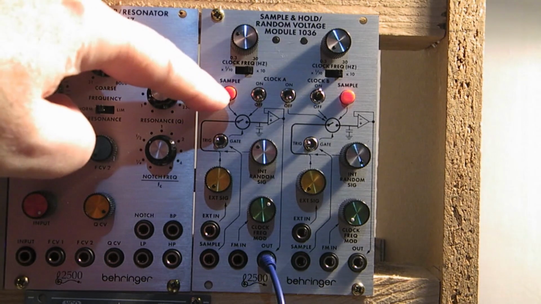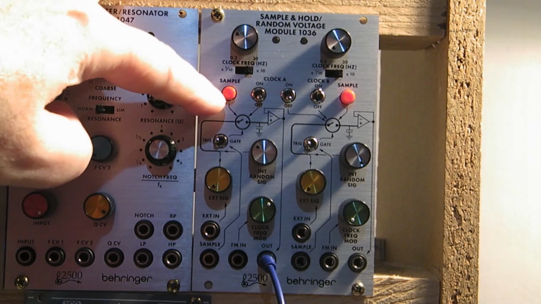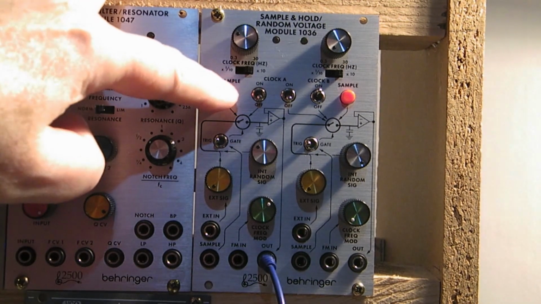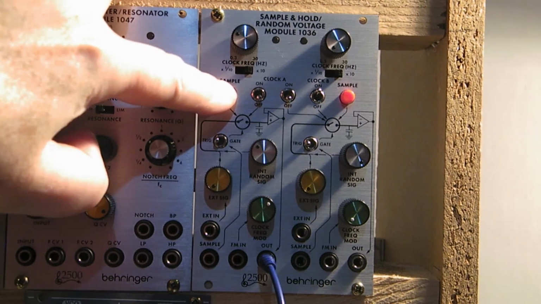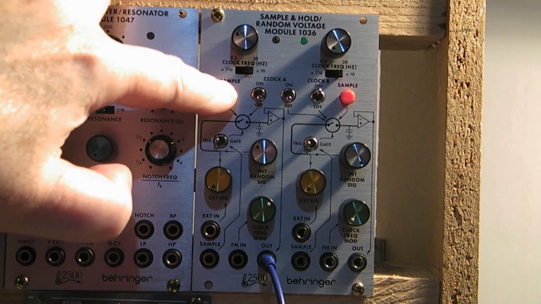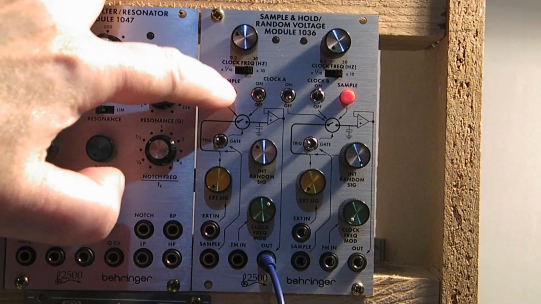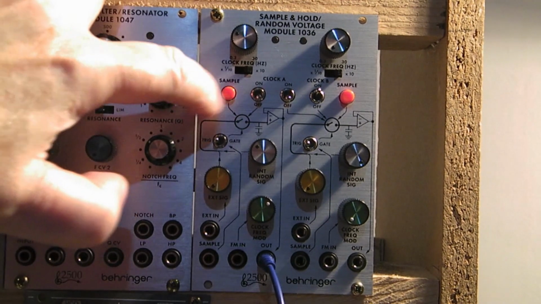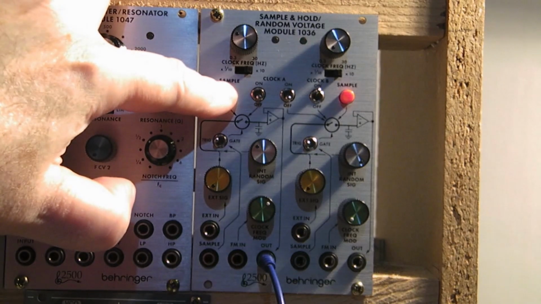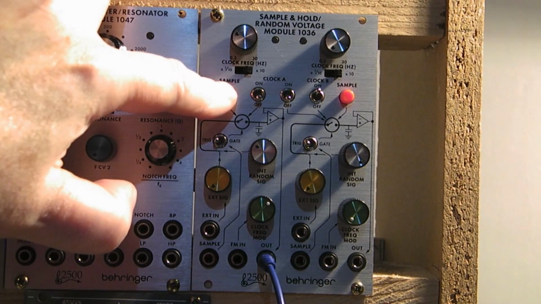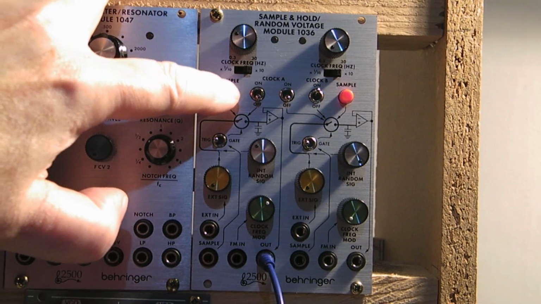Okay, I can push it and hold it as long as I want. Now I do so. No new sample will be generated until I push the button again. Holding it, nothing happens. Pushing it again.